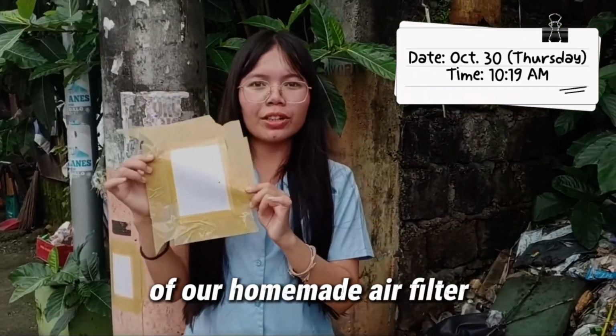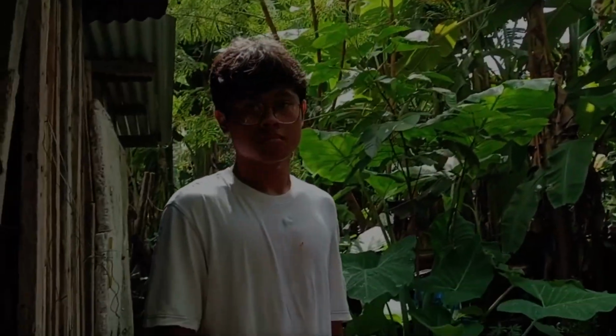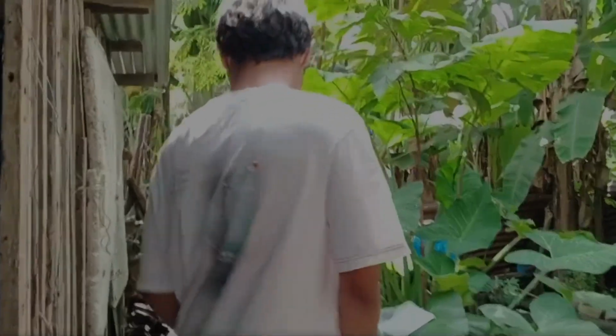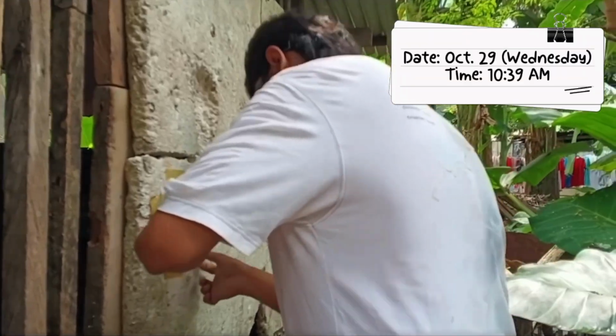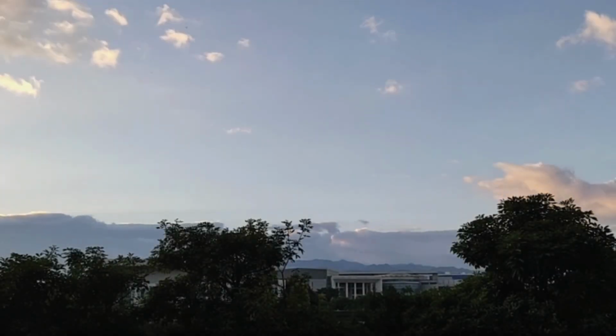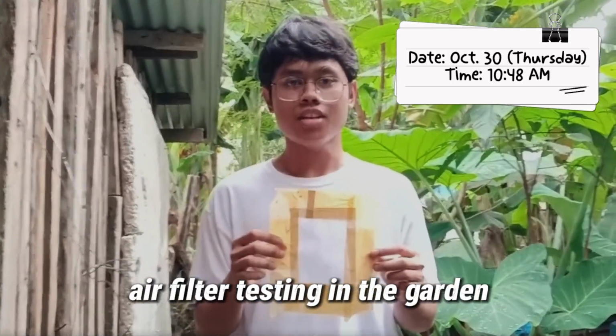This is the result of our homemade air filter. This is the result of our homemade air filter testing in the garden.